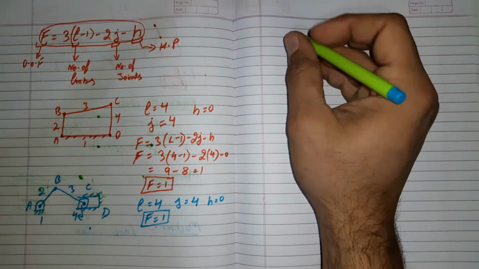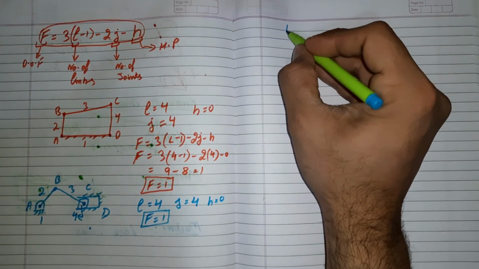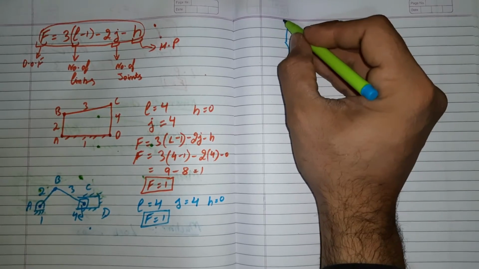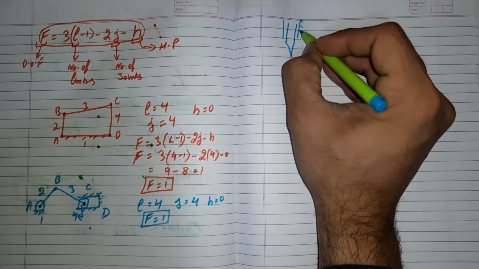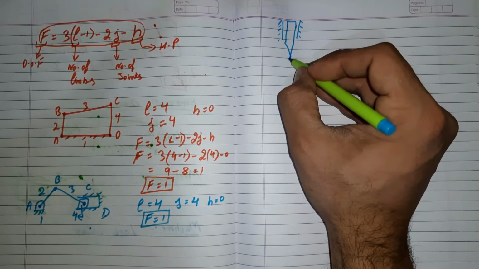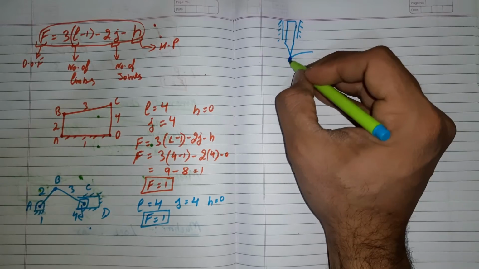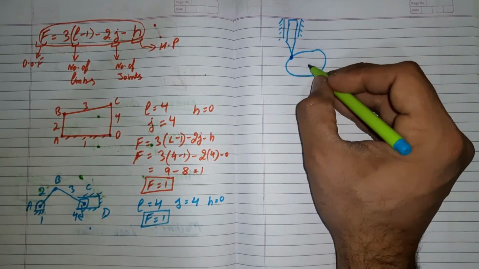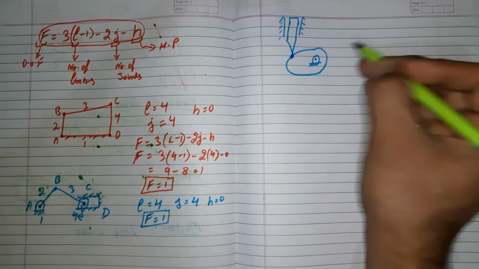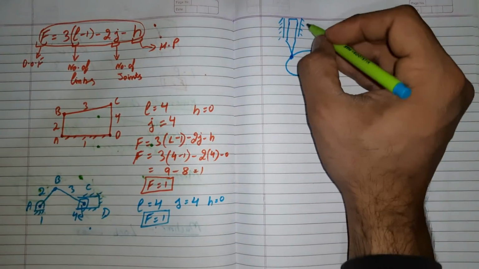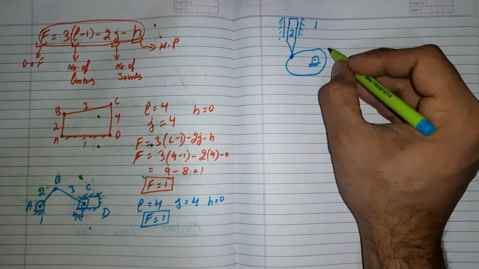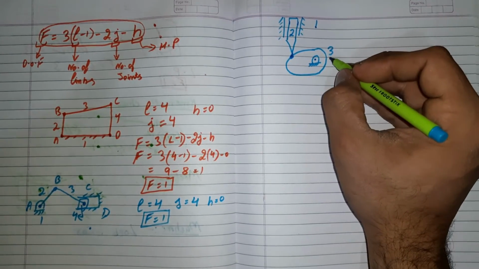Let us take one more example of a cam and follower arrangement. This is our follower, which is sliding in this fixed link. This is in point contact with the cam profile, and this cam forms a turning pair with the fixed link. Now the fixed link is our link 1, follower is link 2, cam is link 3.